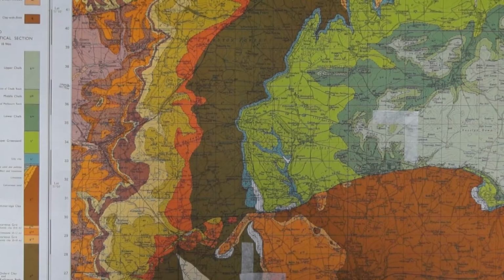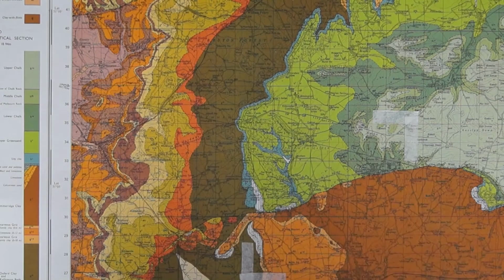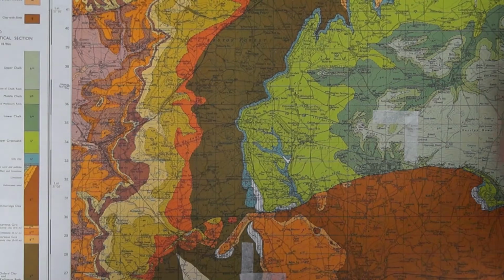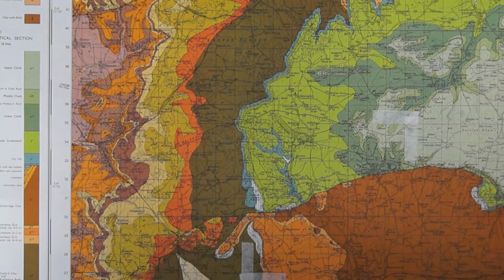If we look at our map, we can generally split it into two different rock packages. The oldest rocks in the area are these browns and oranges, which are Jurassic in age. And then these greens are the Cretaceous greensands and chalks, which we've already seen on the Sidmouth sheet.